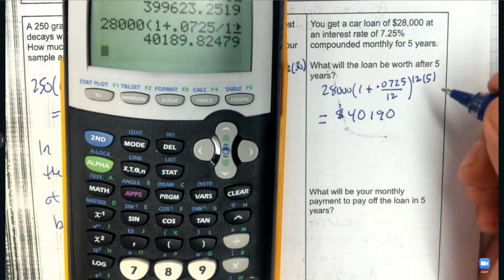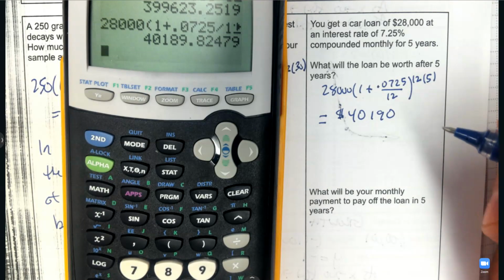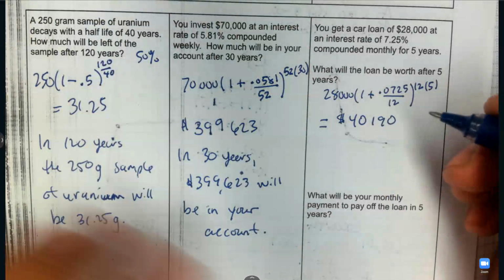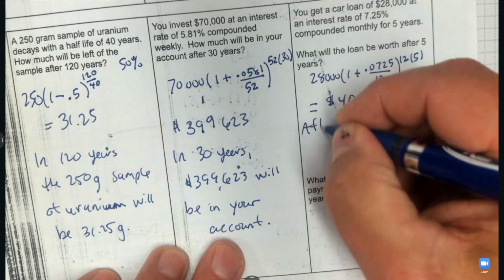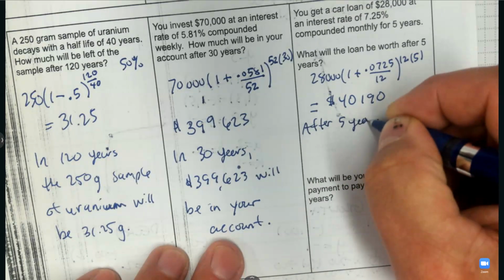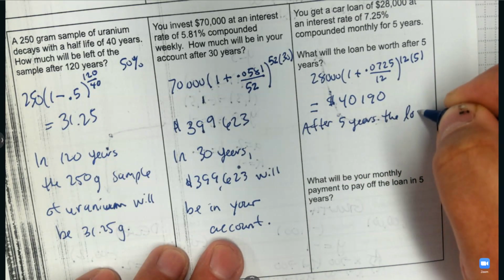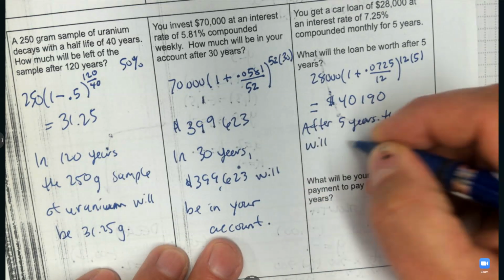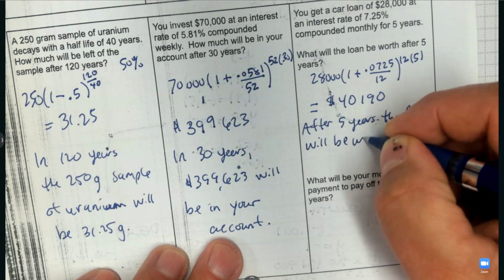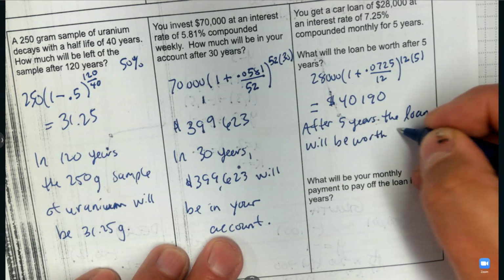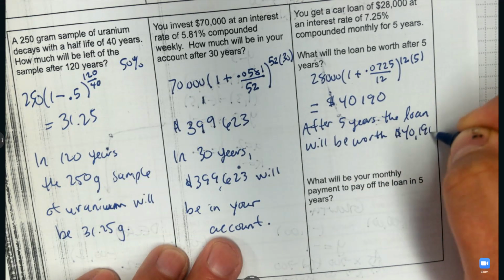If I round, that would be 190 because of the 0.8. So I'm going to write down after 5 years, the loan will be worth $40,190.